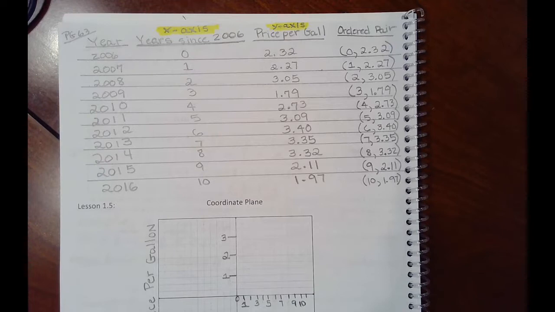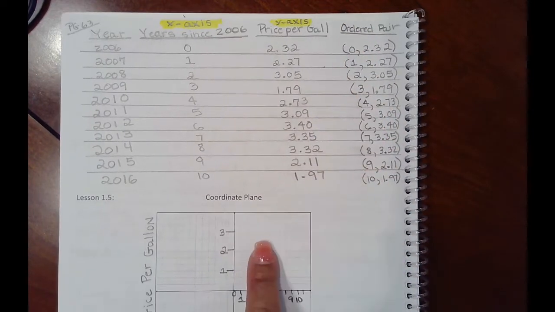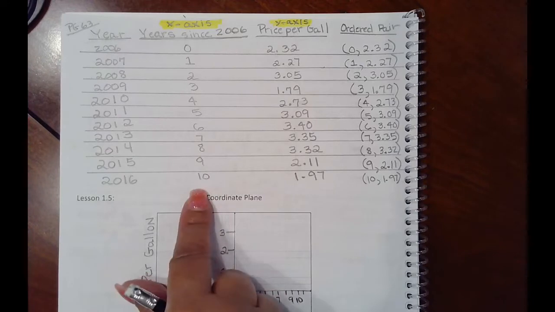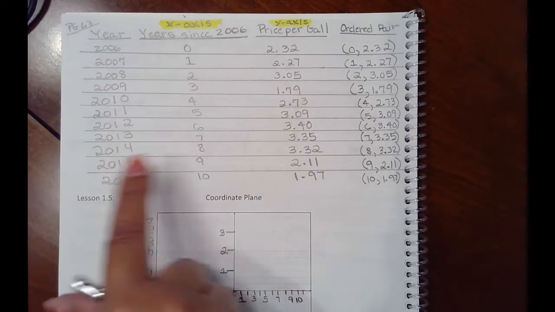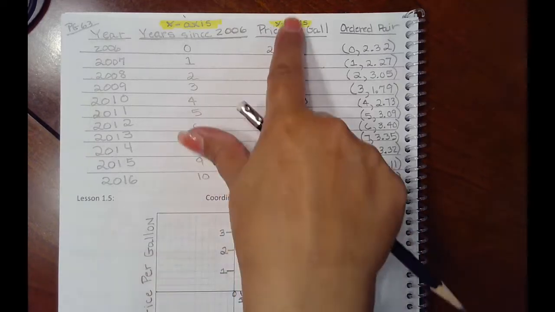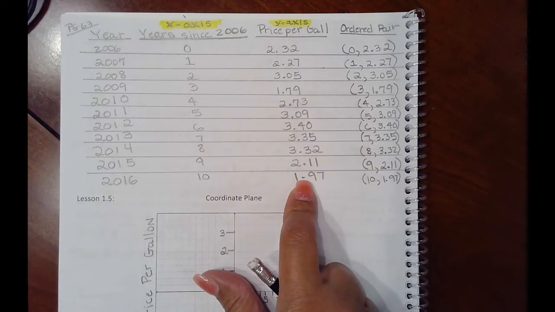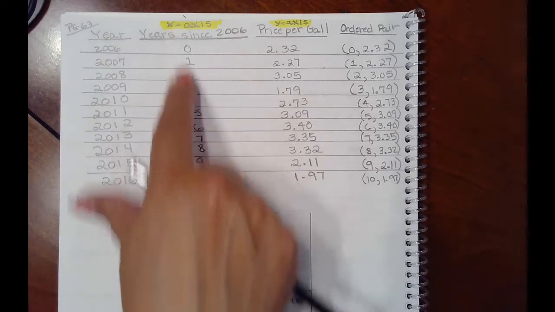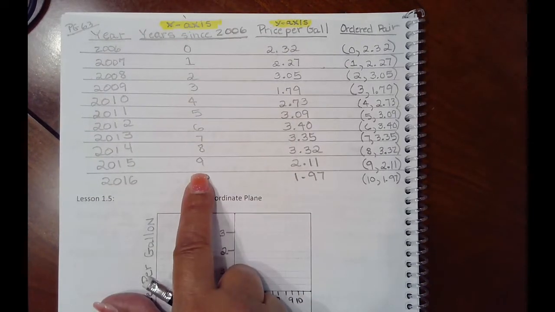Now, your graphs, there are many different types. You can have a graph sometimes where you go to plot points. You see a bunch of points here. And by the way, I got all this information from your book on page 63, if you want to just look on that page while taking notes for section 1.5. And you see a bunch of gas prices here. That's going to represent our y-axis. This first column is going to represent our x-axis.